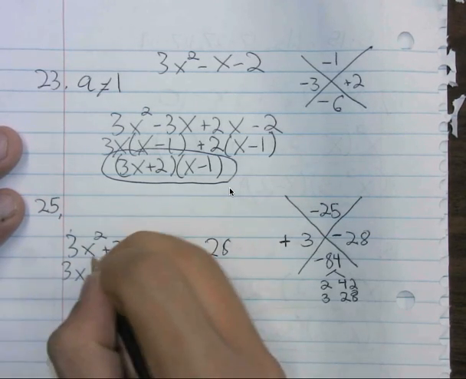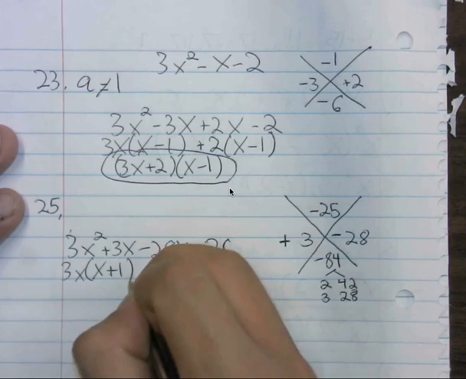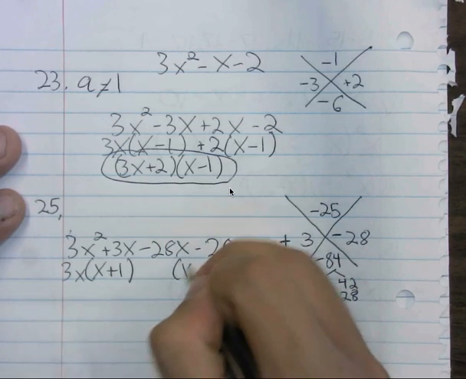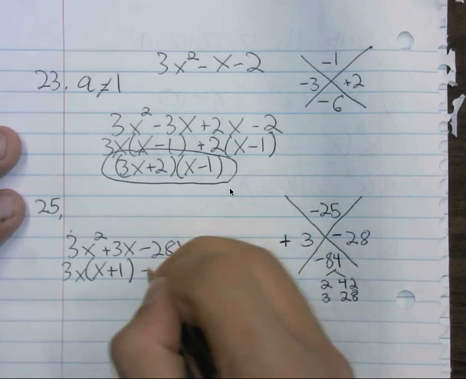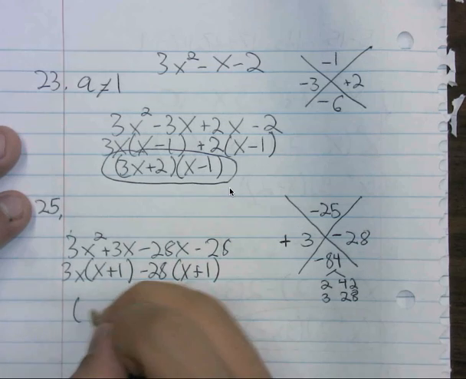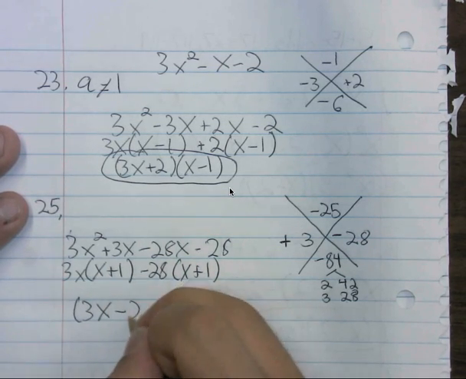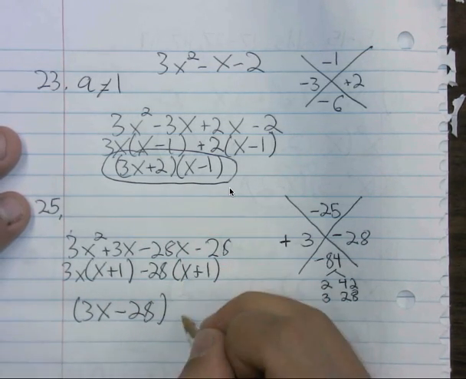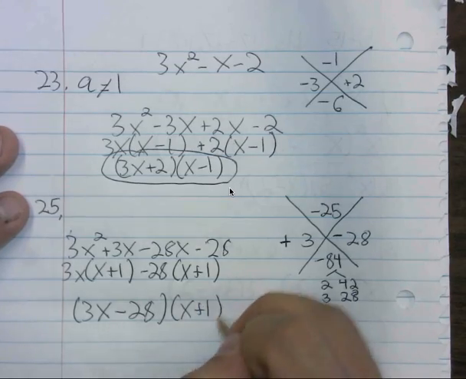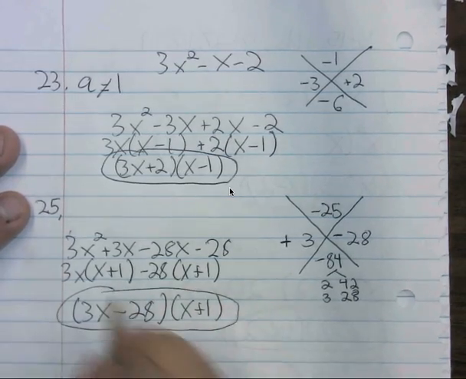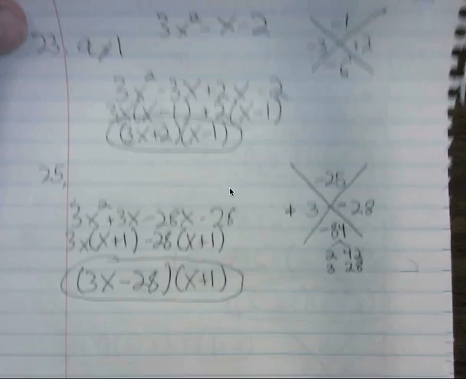Factor out 3x, leave x plus 1. Negative 28 should be in there. If we take this further, final answer is here. 25, staying alive.